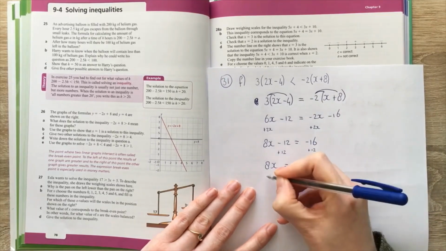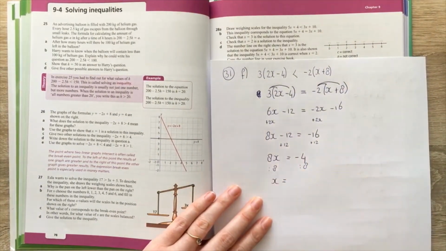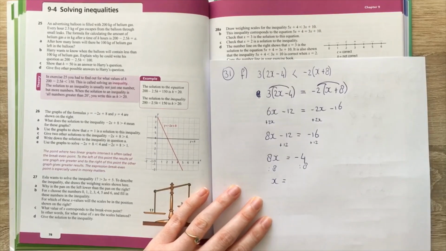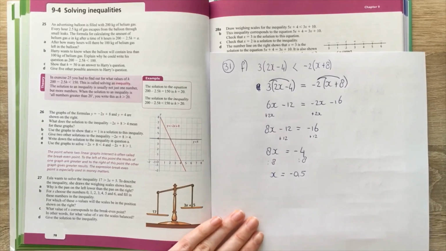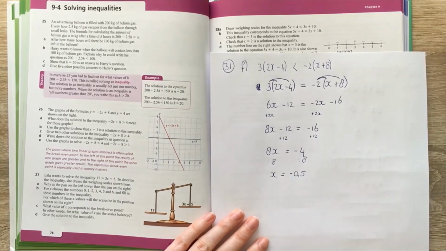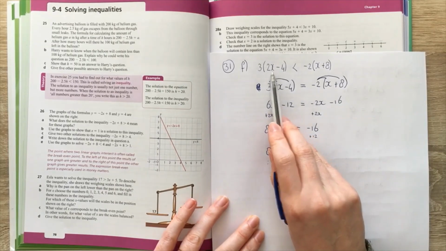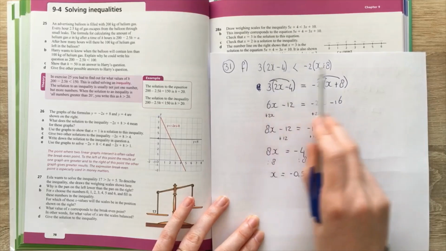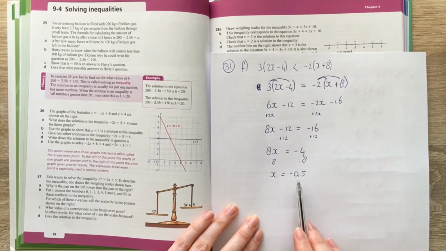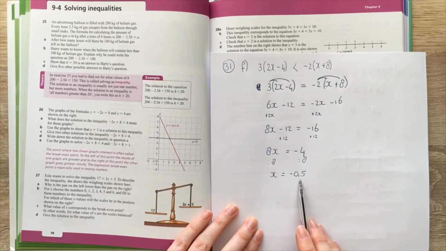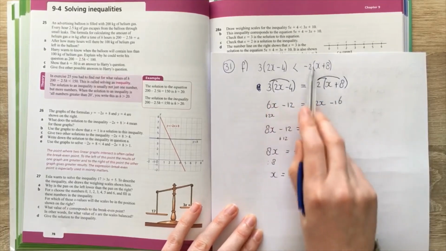In the last step, we divide by whatever we have in front of x. So in this case, we divide by 8. So we get x is the result of minus 4 divided by 8, which is minus 0.5. So the solution to the equation is minus 0.5. That means if I fill in minus 0.5 for x here and there, I would get the same number on the left-hand side as on the right-hand side. But I want to know if I should take numbers smaller or larger than minus 0.5 to get a number here that's smaller than the number there.